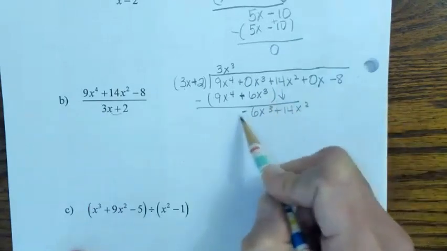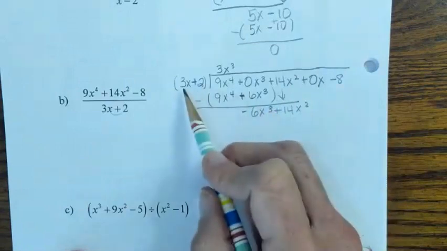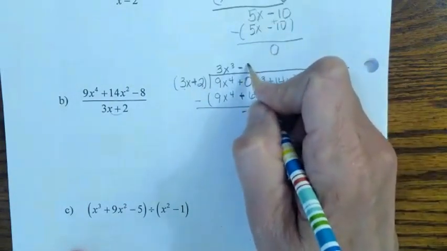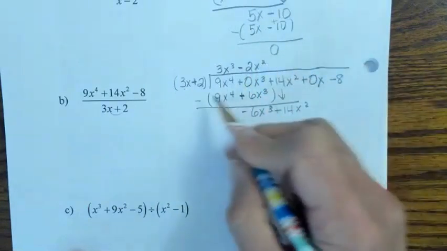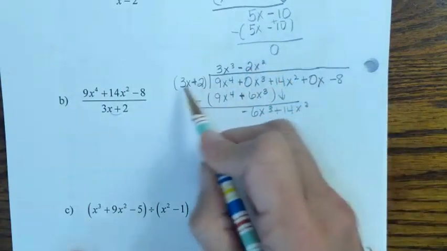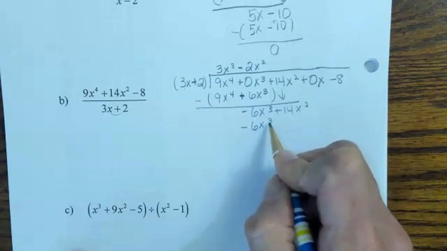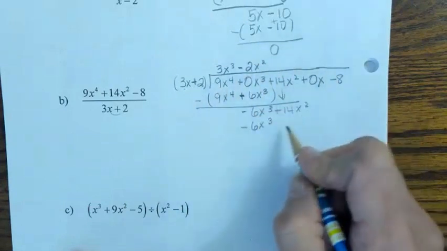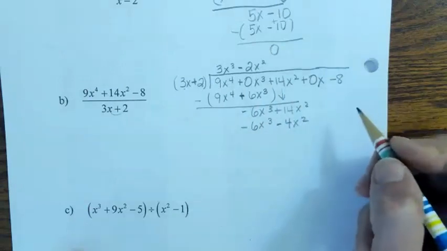Then I do first term divided by first term. So -6x cubed divided by 3x is -2x squared. x cubed divided by x is x squared. Then I multiply the -2x squared by this entire quantity. So -6x cubed, and -2x squared times 2 is -4x squared.